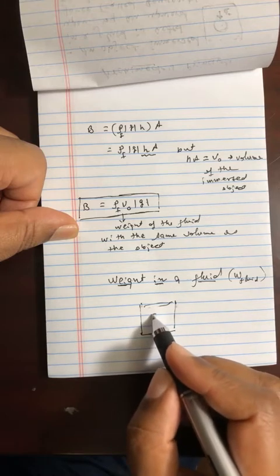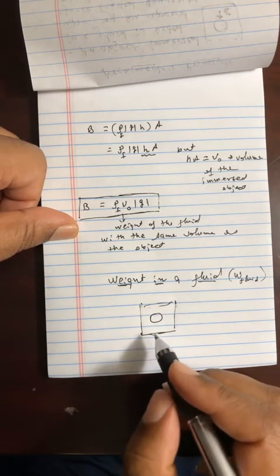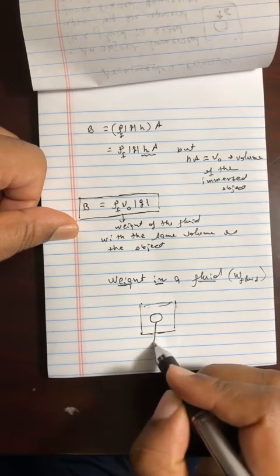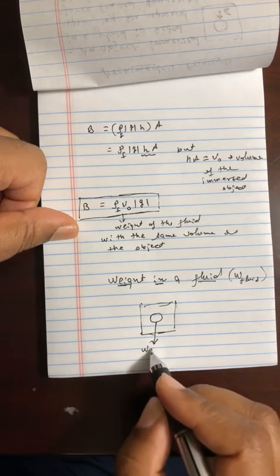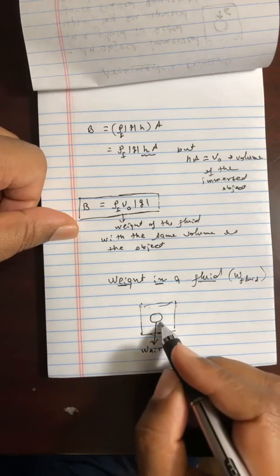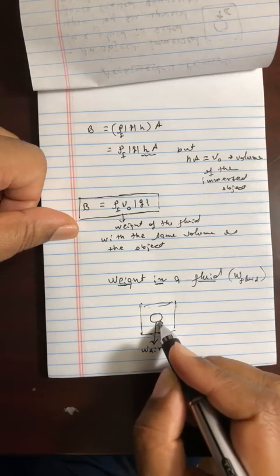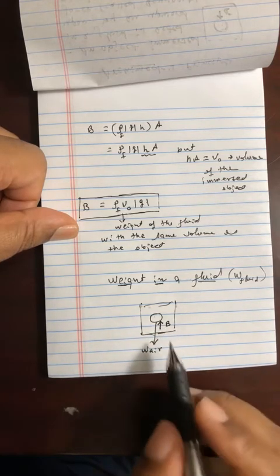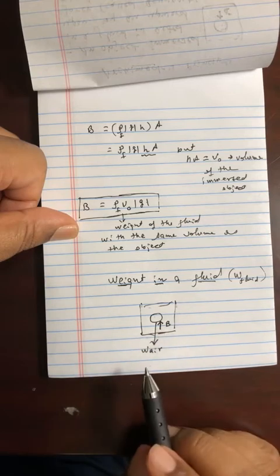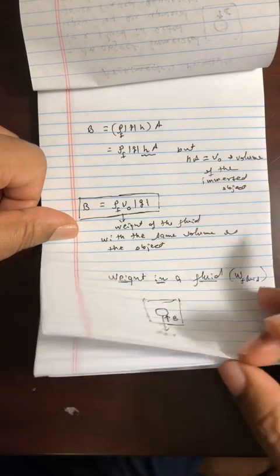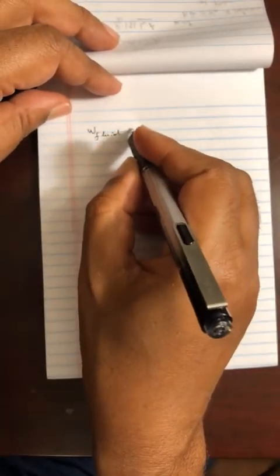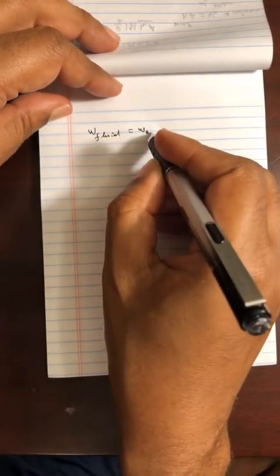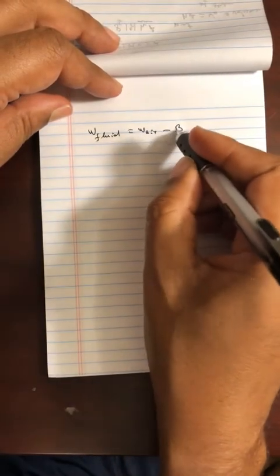You've got this immersed object over here. There are two forces acting on it. You've got gravity pulling down, let's call this weight in air, but then the fluid is also exerting an upward force B. So the weight in a fluid is the difference between these two forces. We can say that the weight inside a fluid equals the weight in air minus the buoyant force.